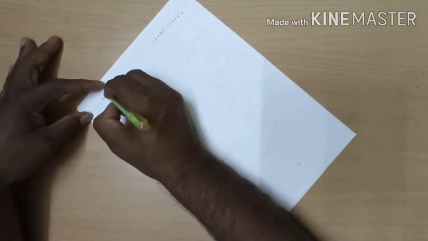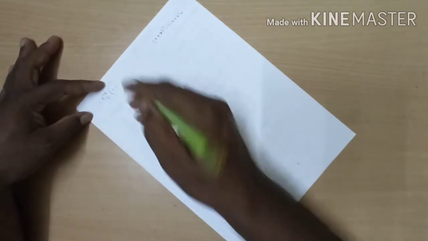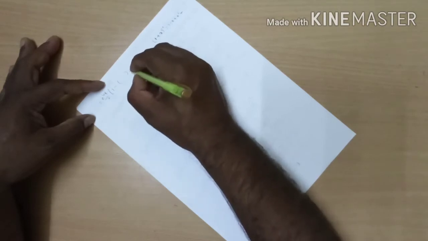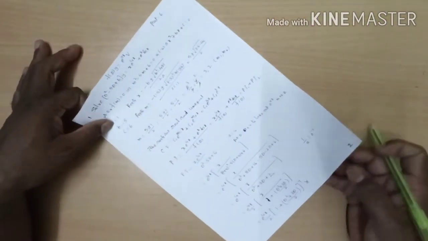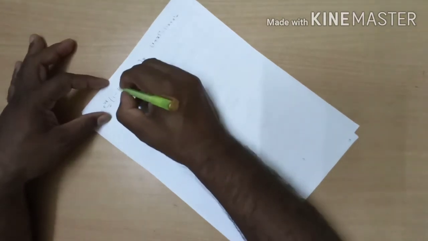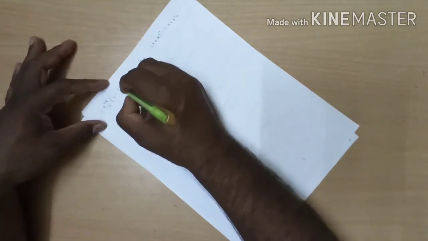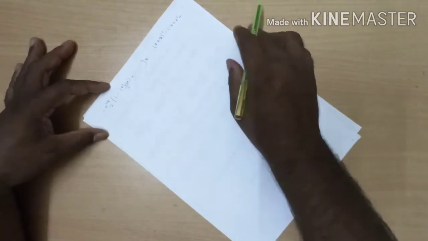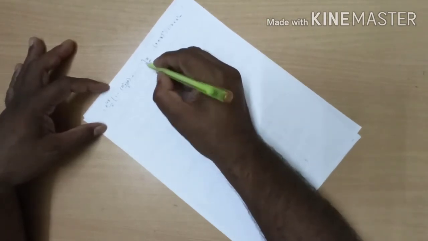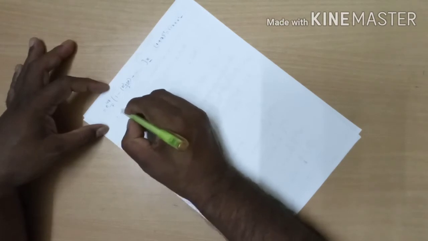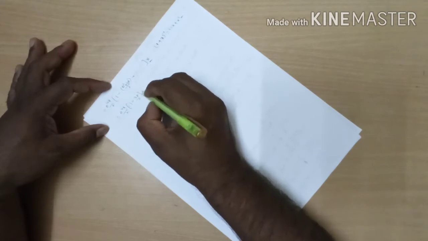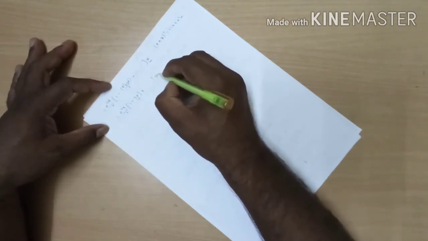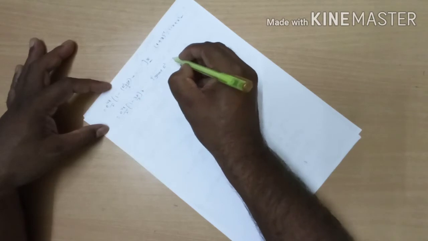Therefore, e to the power of 4x by 2 into 1 minus something plus something square into x. Here x is there, so you can write only one term, that is d square plus 3d by 2. Next, you can ignore other terms because here x is there, you can write up to the d term. Therefore, e to the power of 4x by 2 into 1 minus 3d by 2 into x. Ignore d square and higher orders.